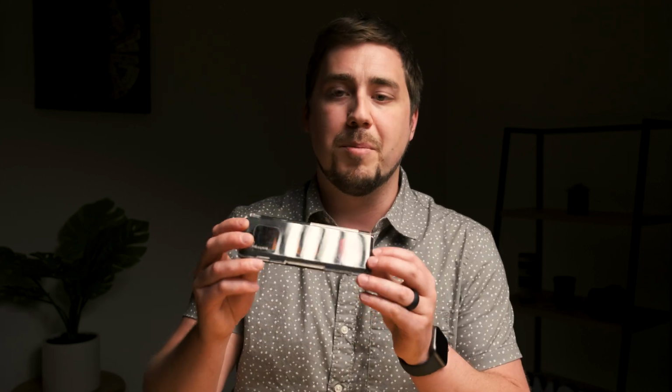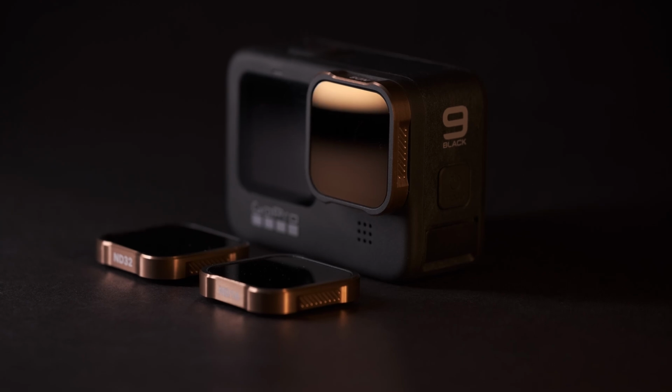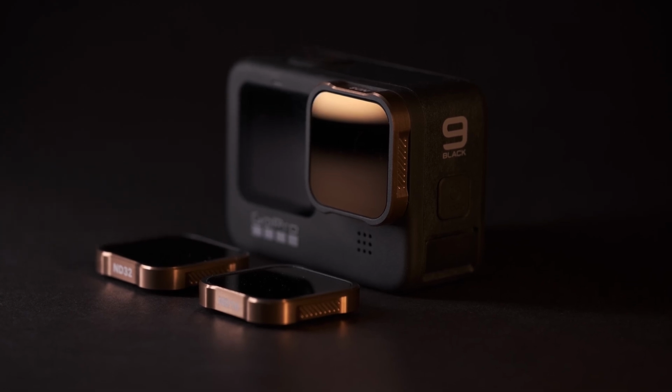And ND filters come in a variety of different thicknesses or densities, however you want to refer to it. Basically, you're gonna see a kit like this little one right here. This is the kit from Polar Pro. This comes with an ND8, an ND16, and an ND32. All you gotta realize is the higher the ND number, the darker the filter is. Now, I wish I could just magically tell you, always use an ND32 in this situation, always use an ND8 in this situation, but it's not quite that simple.